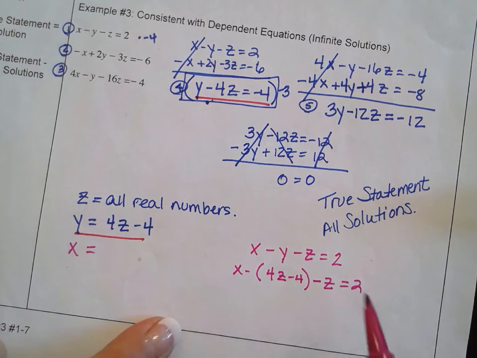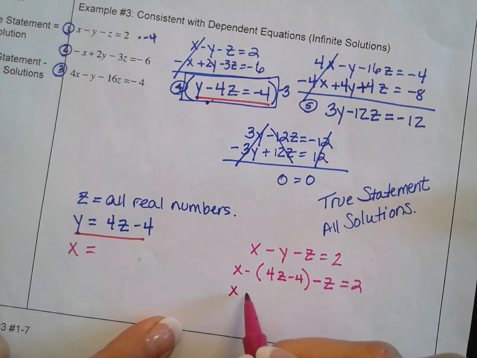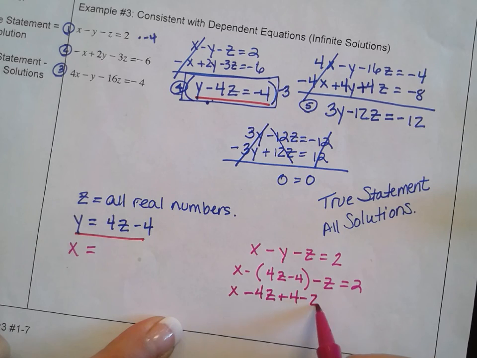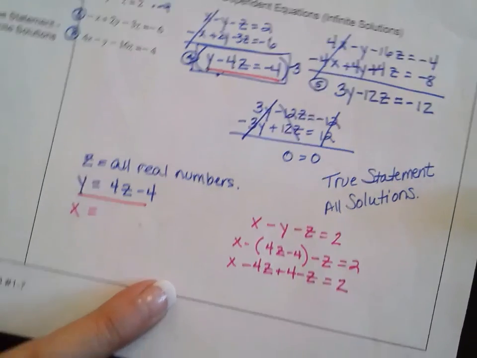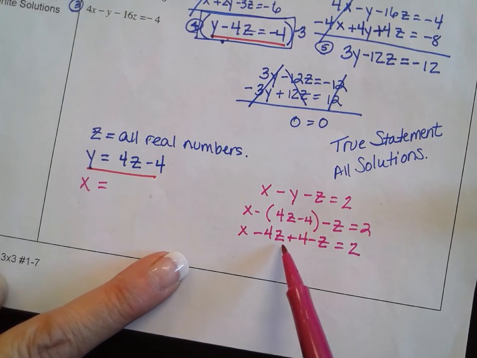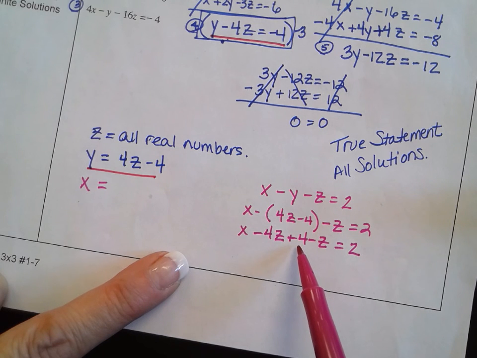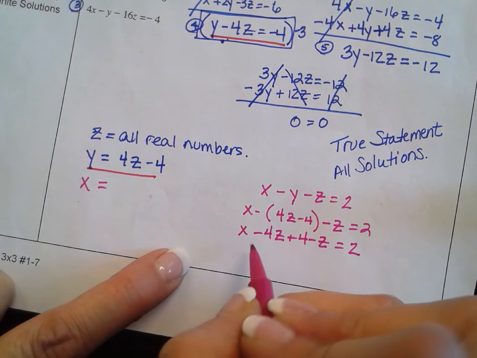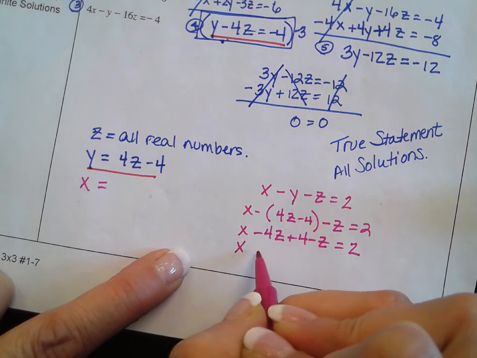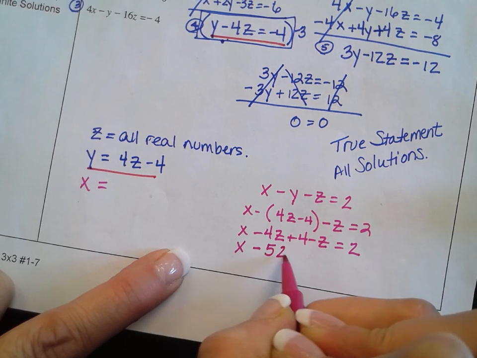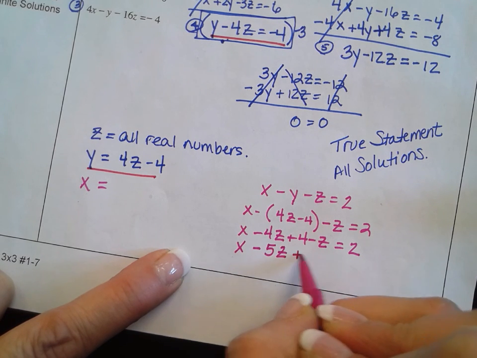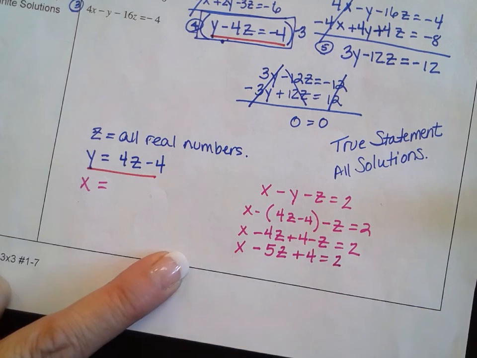Because now, when I distribute, I'll get negative 4z plus 4. If I combine all my like terms, I'm going to get negative 5z plus 4 equals 2.